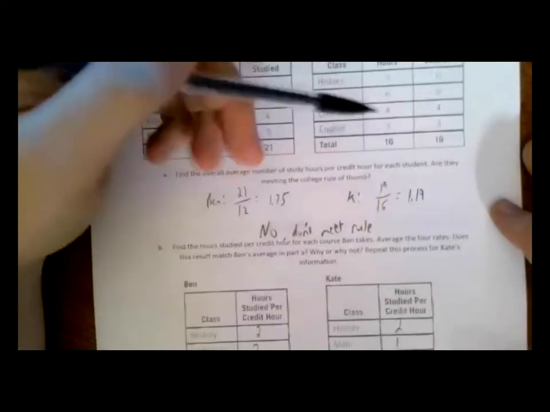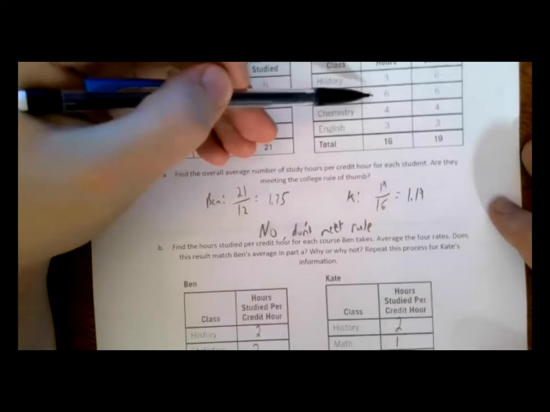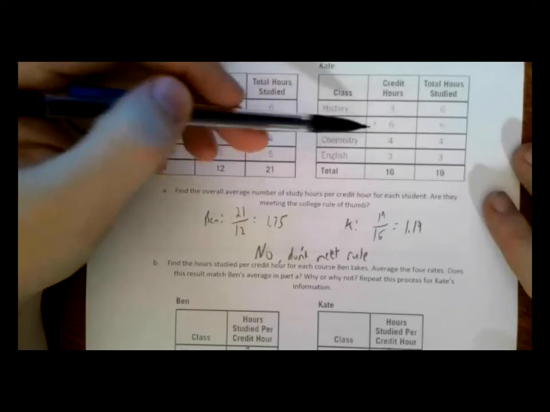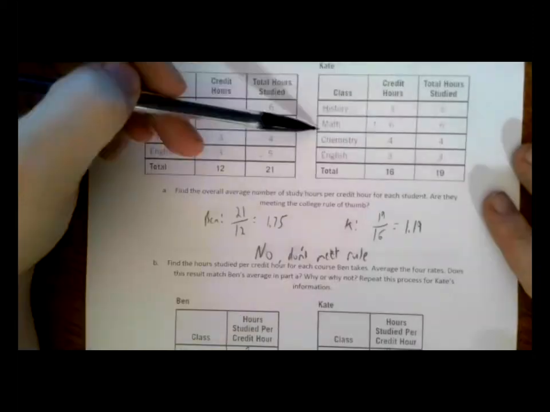credit class, right? Since these are all weighted the same, if we just take an average of each one of them and then add them together, it's the same thing as adding them all together and then taking the average, right? But with CATE, we have different credit hours, right? So this math credit hour is worth twice the amount of history, and it's worth twice the amount of English, right? So that means the amount of study hours towards math is going to count more towards how many hours they studied rather than history or chemistry or English.